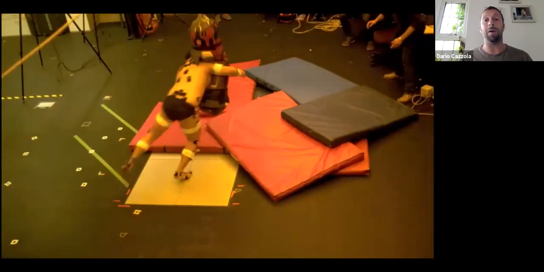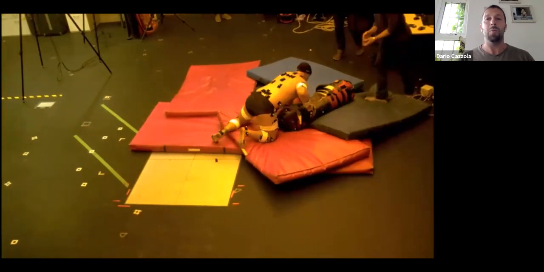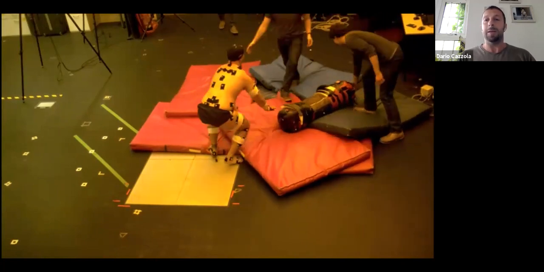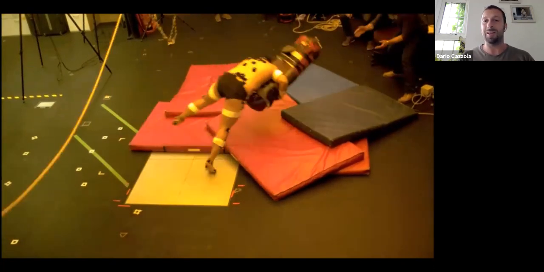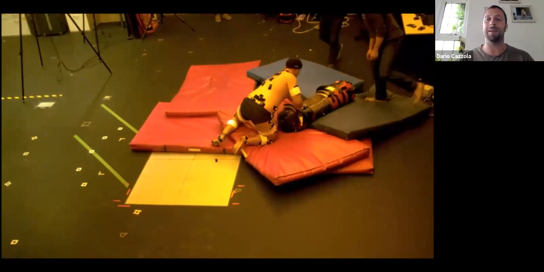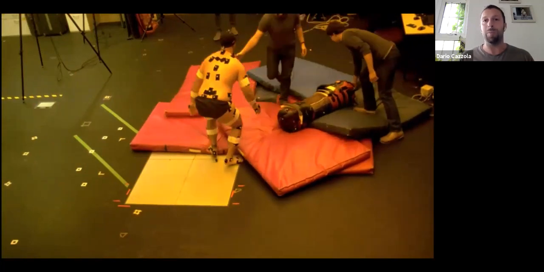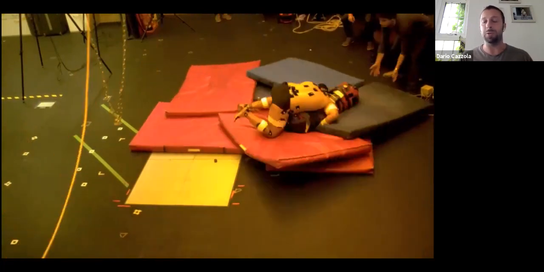However, if you think about our application, and that's a video from one of the tests we ran, this is rather non-controlled and quite dynamic, and therefore the same kind of approach cannot be used.